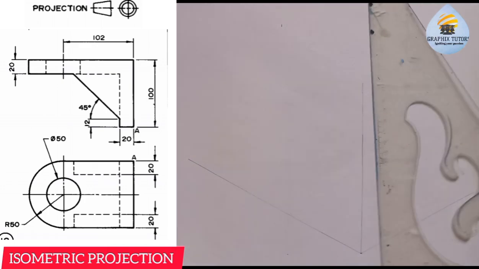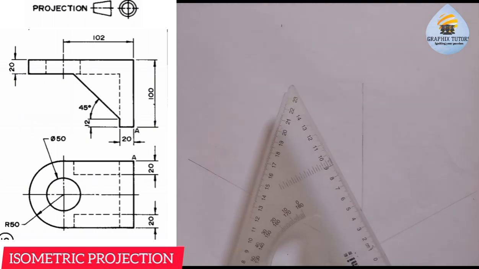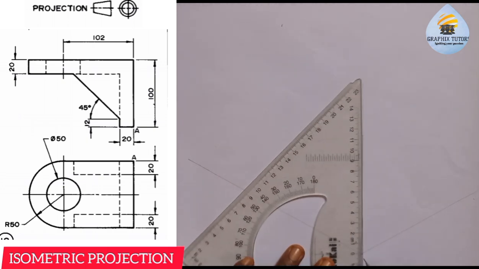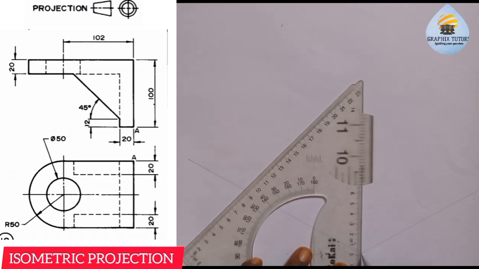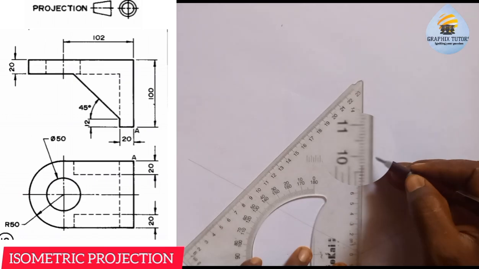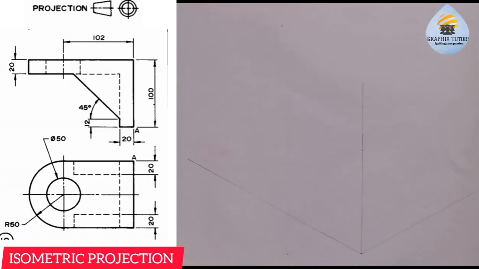figure here, as you can see, is given to be 100, right? So from here, I'm going to measure 100. As you can see from the screen, you get the height from the elevation here. I'm going to measure 100 from here, from 0 to 100. Can you see that? Now it is facing here.